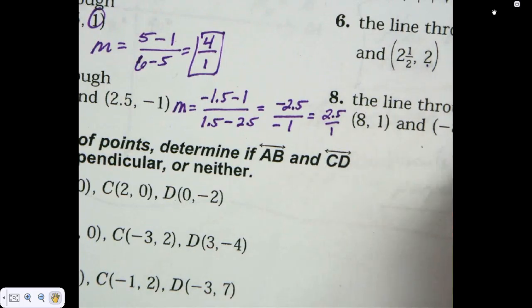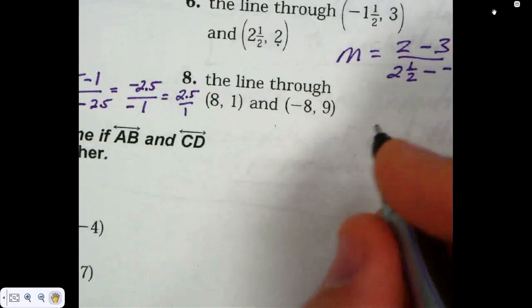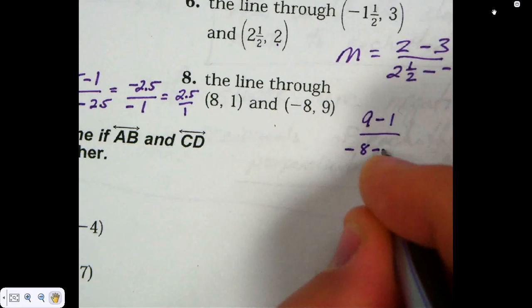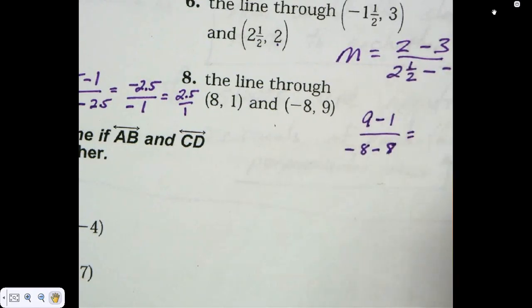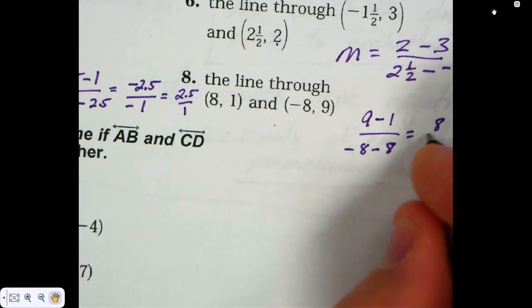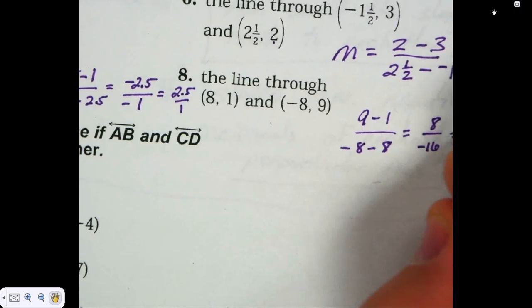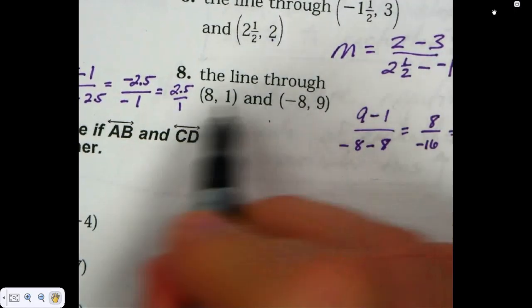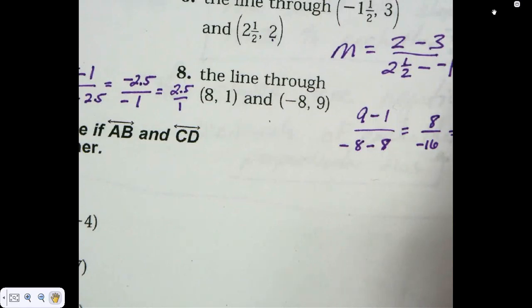Be careful on number 8. You go 9 minus 1, you would go -8 minus 8. You would actually get 8 over a negative 16, which would be a negative 1/2. Don't think just because the signs are different, they'll add to what? 0, because we're not adding them. We're what? Subtracting them.